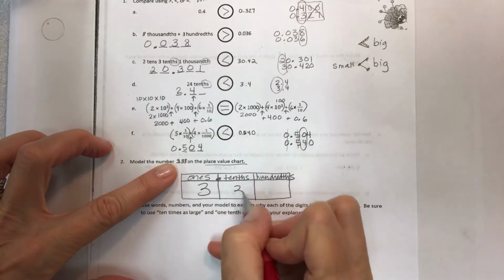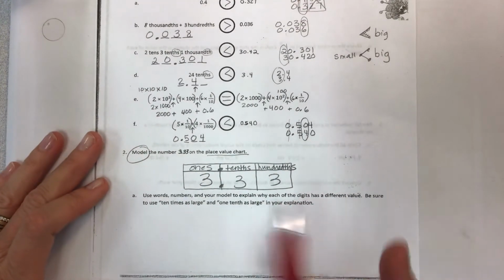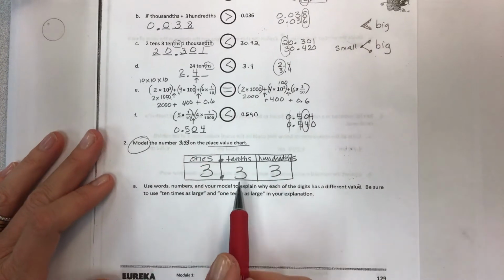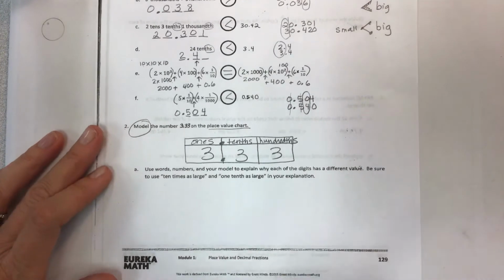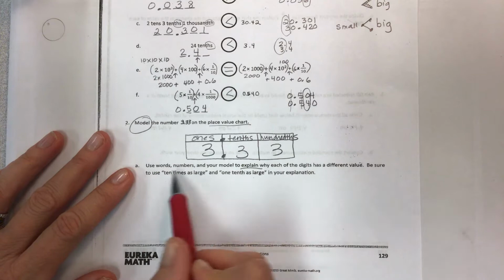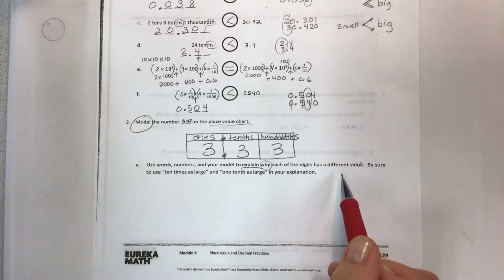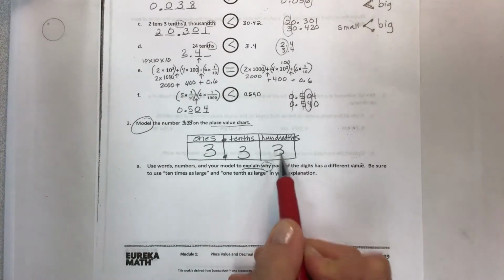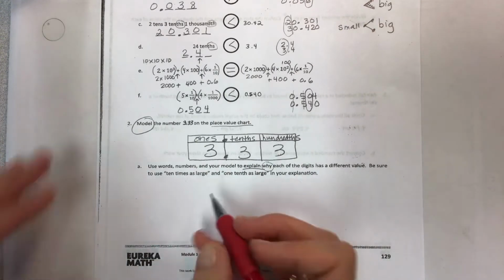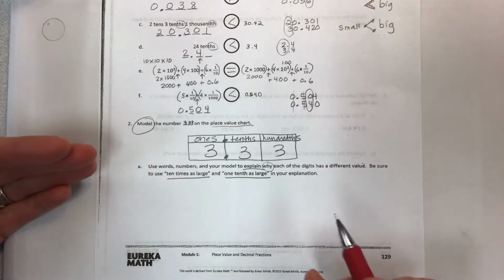And I'm going to model this just like that. That's really all you have to do when you model, is show that you remember the names of the place value positions. Okay, your number may be different on your test, so you have to know all the positions. But what you have to do with this is to explain, use your model with words and numbers to explain why each of the digits has a different value. Why is this 3 different from this 3? Or why is this different from this? Be sure to use these words, and this is kind of the key here to show that you understand.